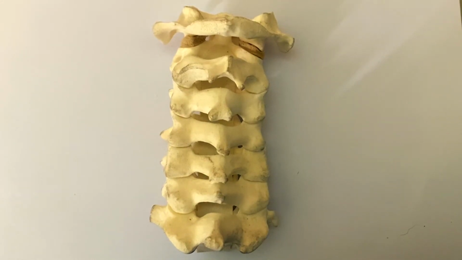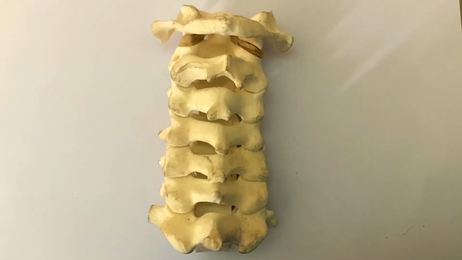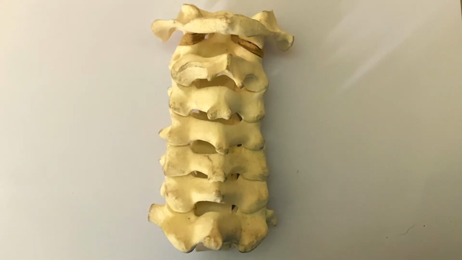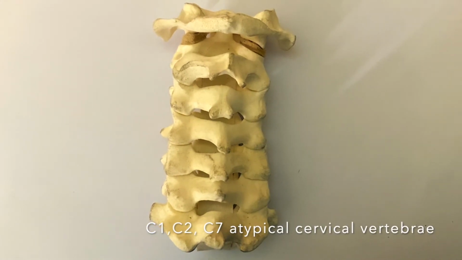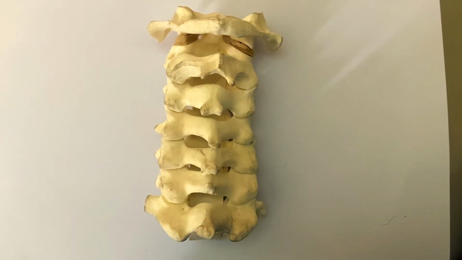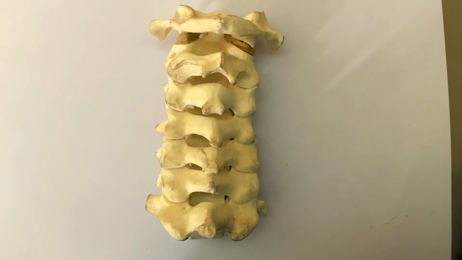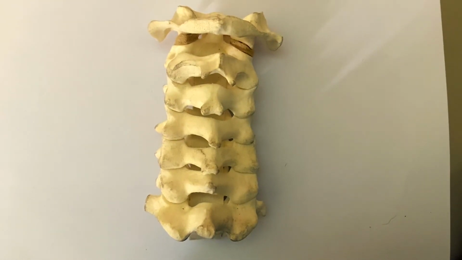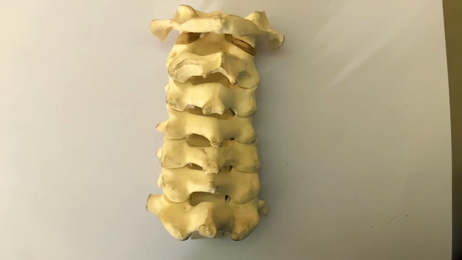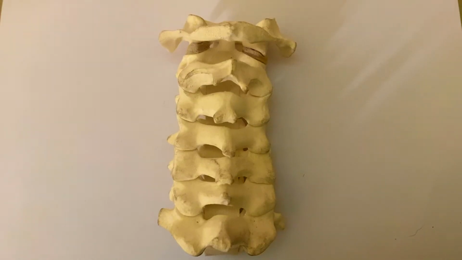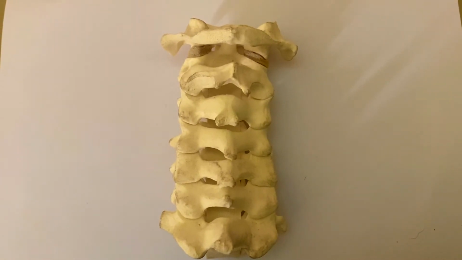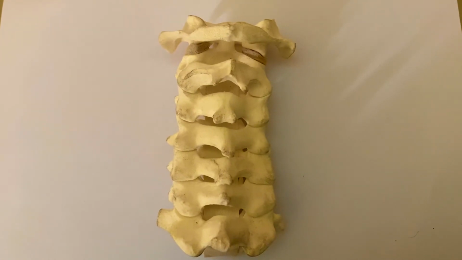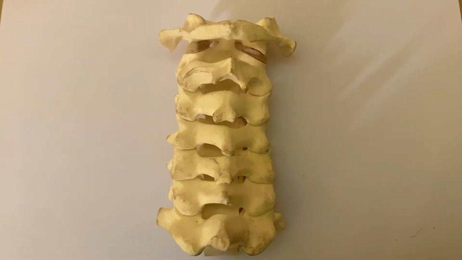Considering the overview of the cervical spine, the C1, C2 and C7 vertebrae are regarded as being atypical because C1 does not have any vertebral body and has an anterior and posterior arch and anterior and posterior tubercle. C2 has an odontoid process and a bifid spinous process, and C7 is the transitional vertebra between the cervical and the thoracic spine and has the most prominent spinous process, which is known as the vertebra prominens.